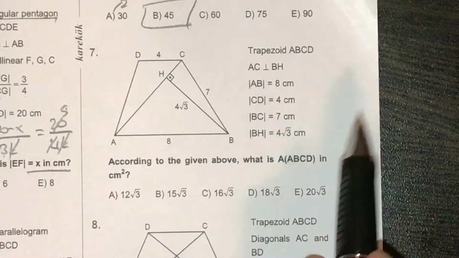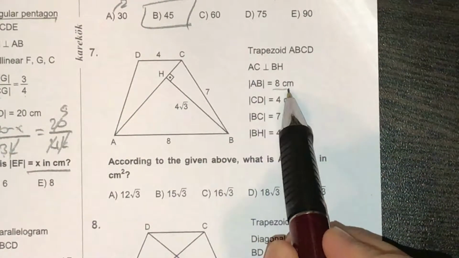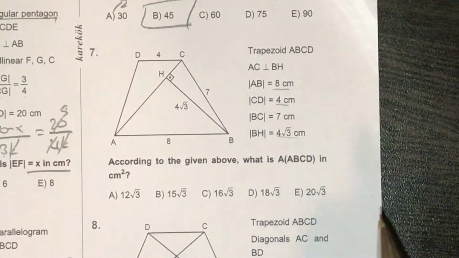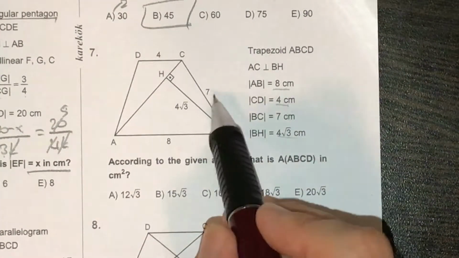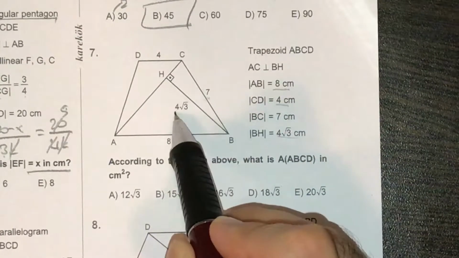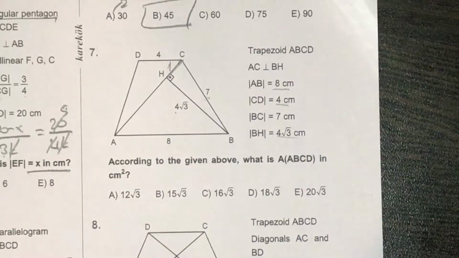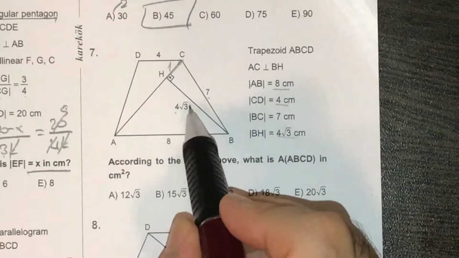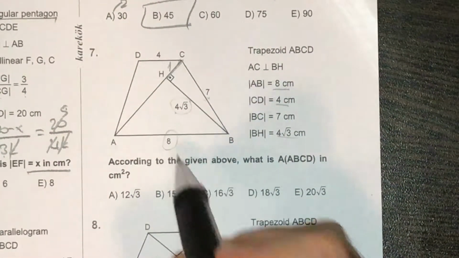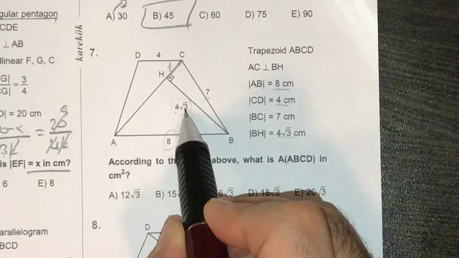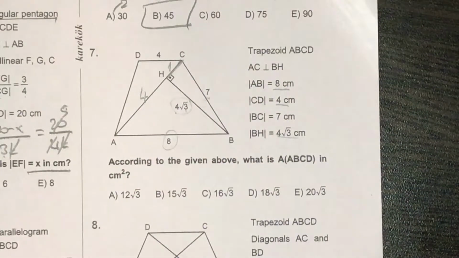In this one, one of the sides is 8, the other is 4, and this is 7, so this is 4 root 3. Okay, from Pythagoras, 7 squared will be 49, this is 48, so this portion here, HC, must be 1. And again, this is 48, this is 64. So 64 minus 48 will be 16. Root it will be 4 here.